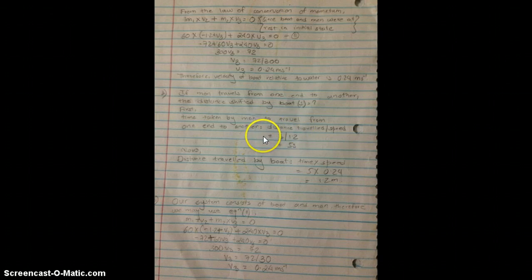So the length of the boat is 6 meters and the man is traveling in the boat from one end to the other with the speed of 1.2 meter per second. So we get the value of time to be 5 seconds. Now the distance traveled by the boat can be calculated by time into speed, which is 5 into 0.24, that is 1.2 meters. So the distance traveled by boat was 1.2 meters.